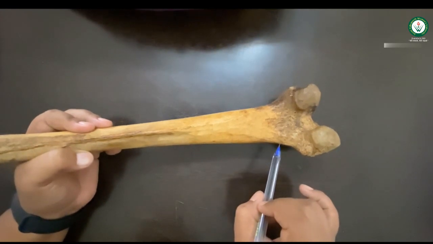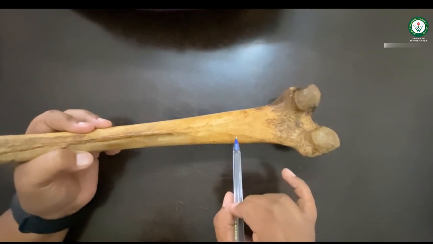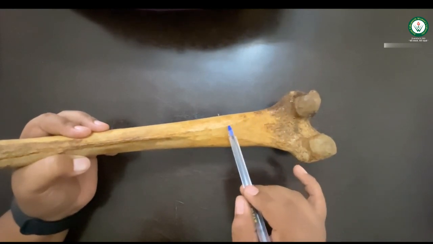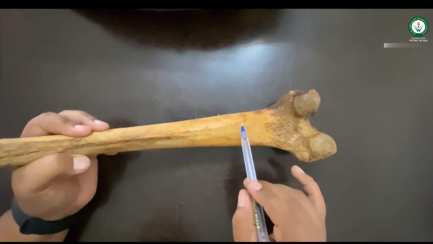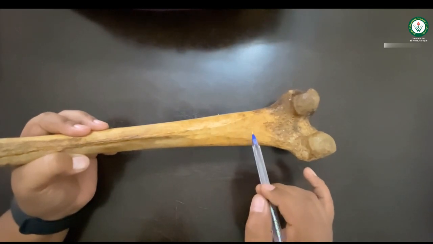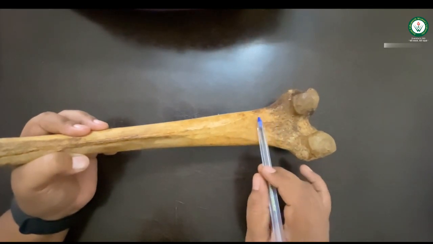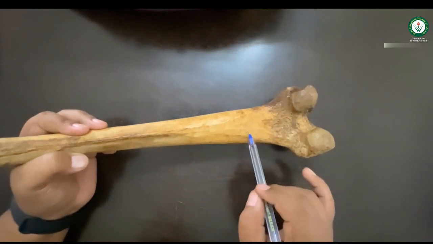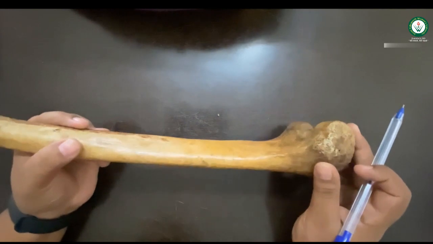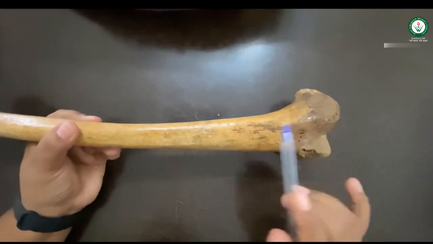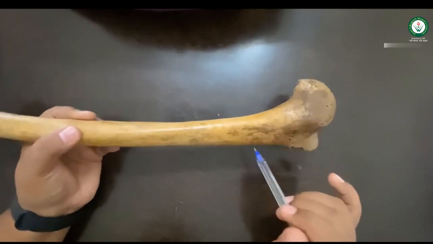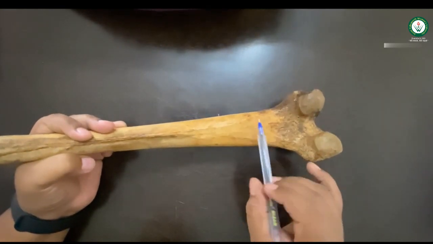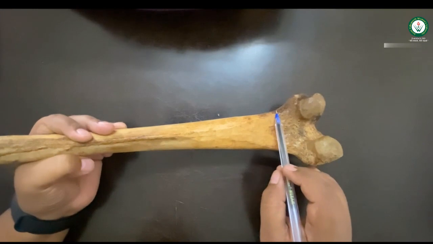This is the medial supracondylar line, and here you can see the lateral supracondylar line. These supracondylar lines enclose a surface. This additional surface is called the popliteal surface. So there are four borders: medial border, lateral border, medial supracondylar line and lateral supracondylar line.